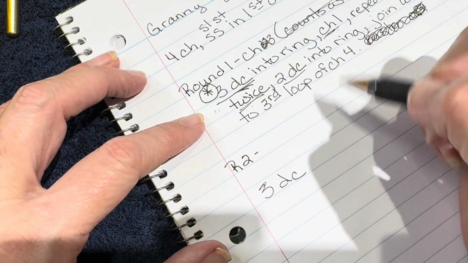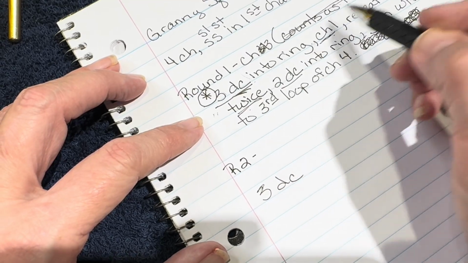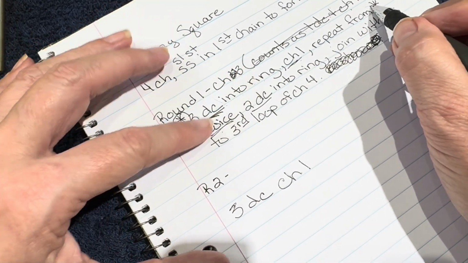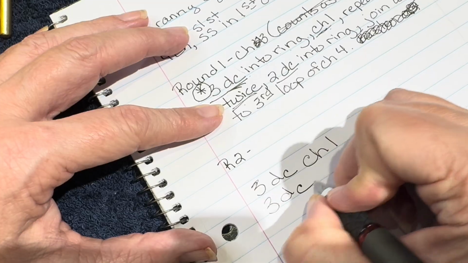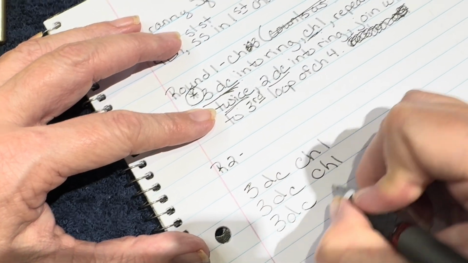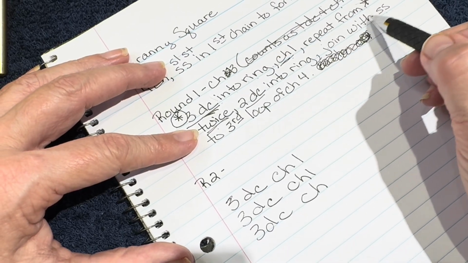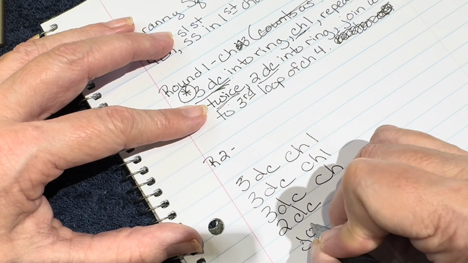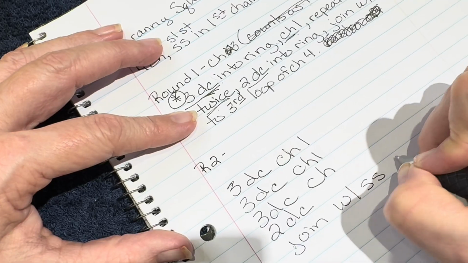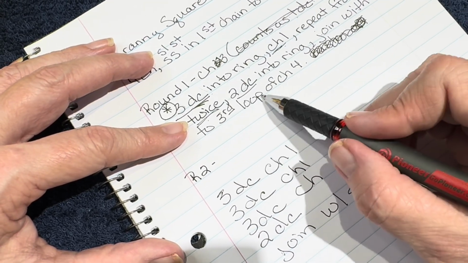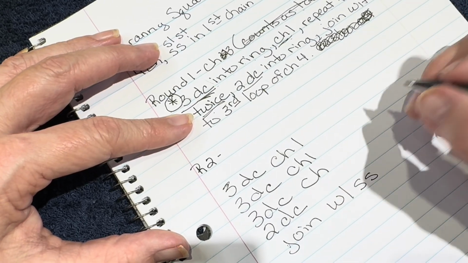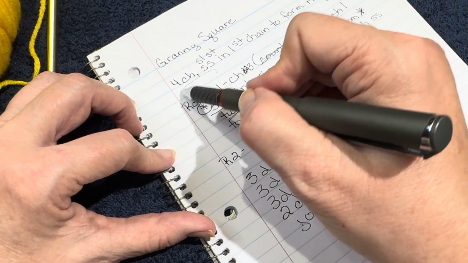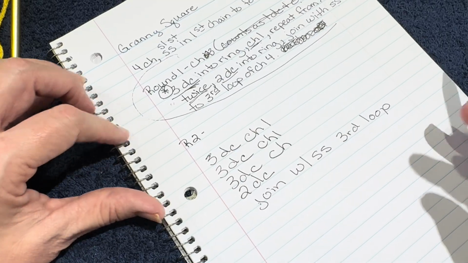3DC. This is what I used to have to do whenever I was first starting. 3DC into the ring, and then chain 1. Repeat from star 2 more times. So I would go 3DC, chain 1, 3DC, chain 1, and then 2 double crochets. So then I would write 2 double crochet and then join with slip stitch in the 3rd loop, and I would just go 3rd loop. That's how I would write this whole entire pattern out so that my brain could understand it.